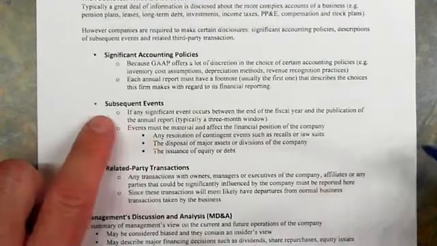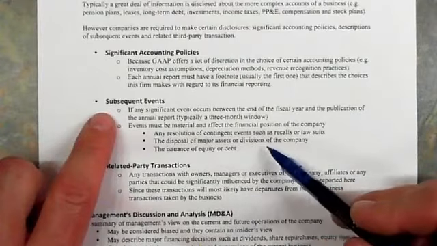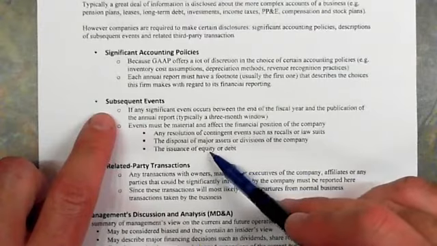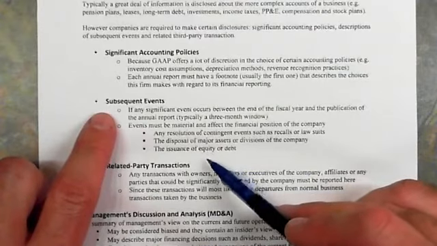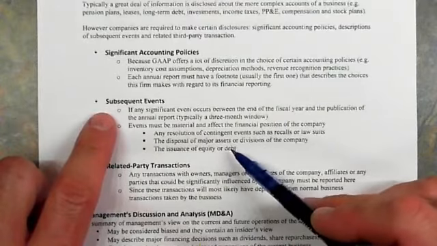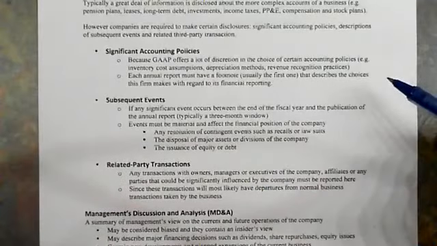So maybe a recall or a lawsuit, the disposal of a major asset or a division of the company, or if the company went and raised more equity, had what we call a seasoned equity offering, or issued additional debt. Those would be all extremely material items to report in subsequent events.